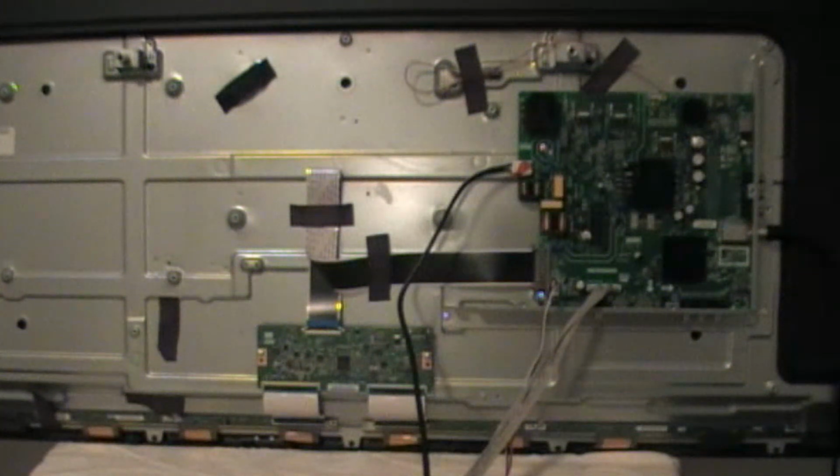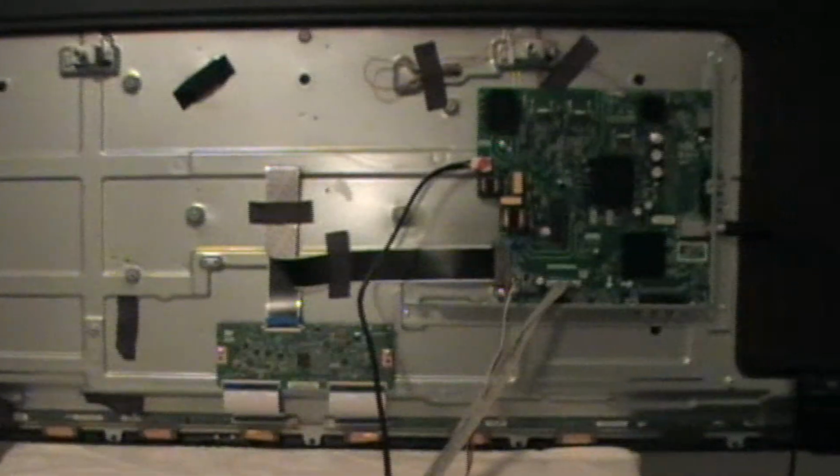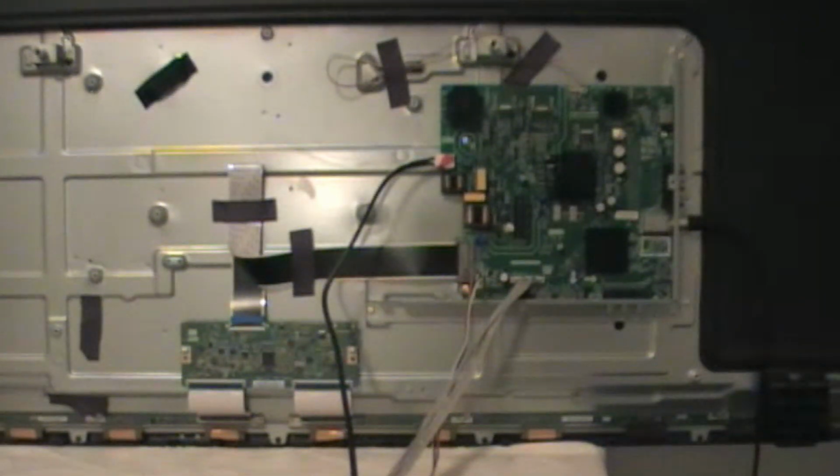Okay, our LED lights have gone off, so I'm going to take another measurement.